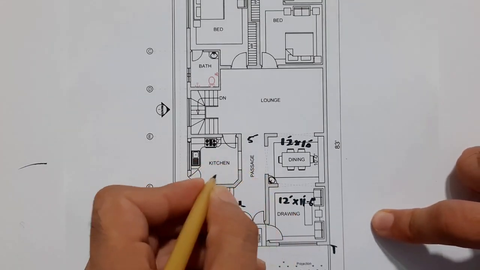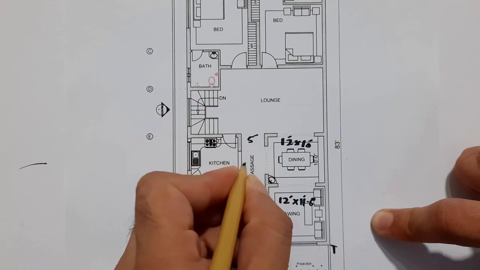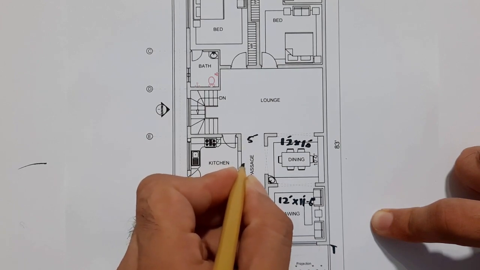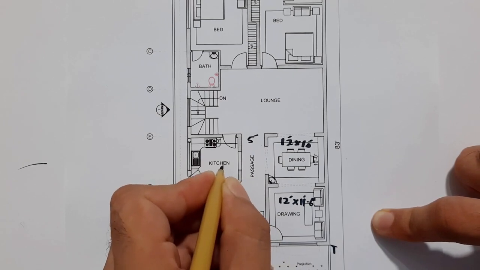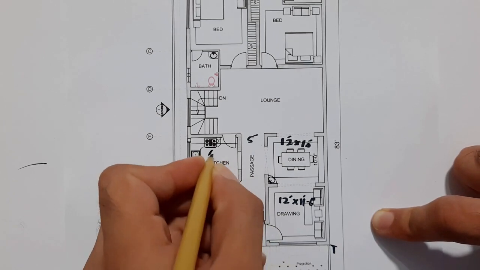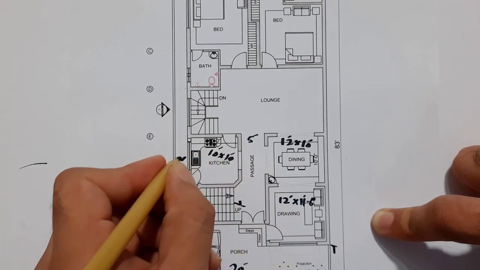Next you can see this is the kitchen, and this is the service window. The size of the kitchen is 10 feet by 10 feet. This is the window for this kitchen.